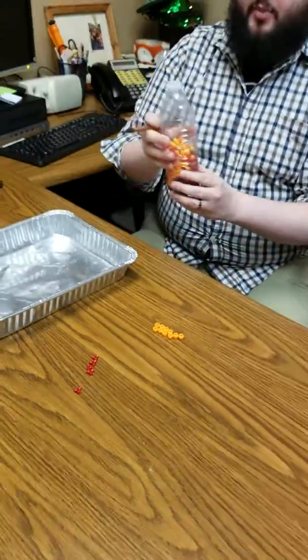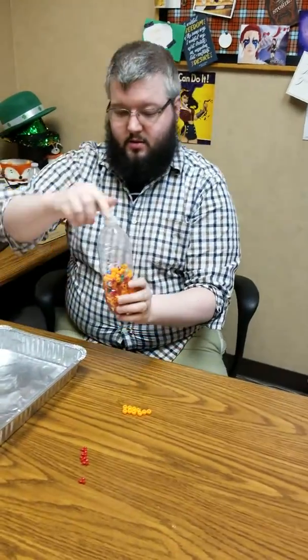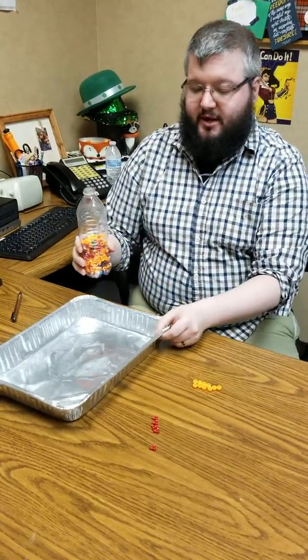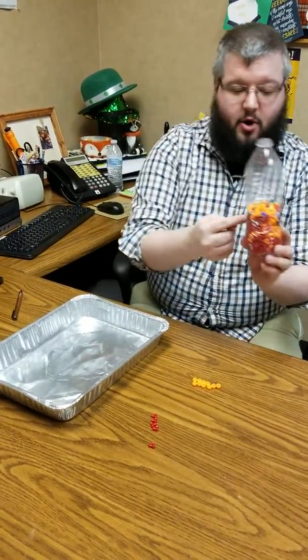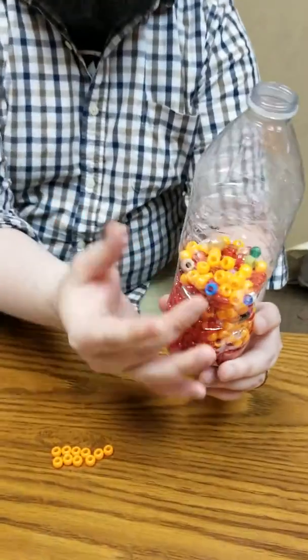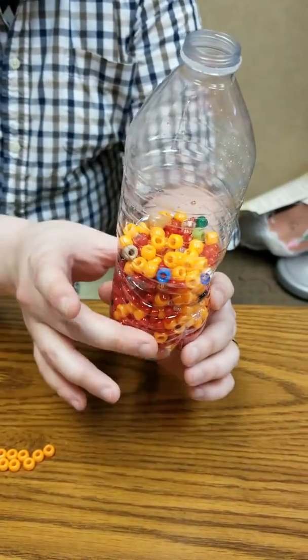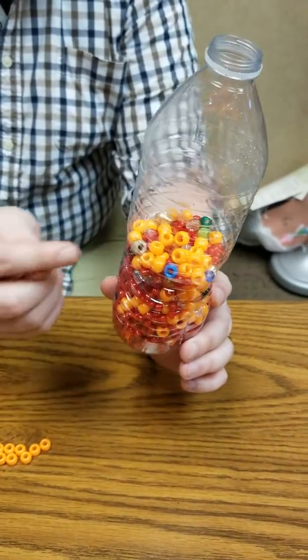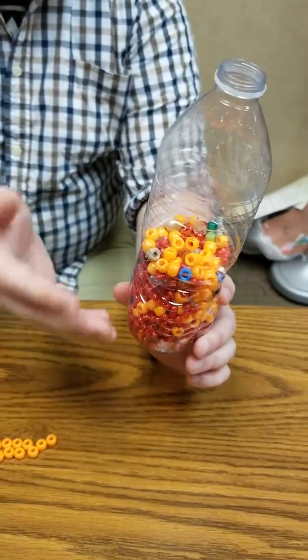So the second type, let's screw our top here. The second type of genetic drift is the bottleneck effect. Say all of these different types of beads here in the bottle represent the same species, but each different color and shape bead is a different trait in that species, okay?